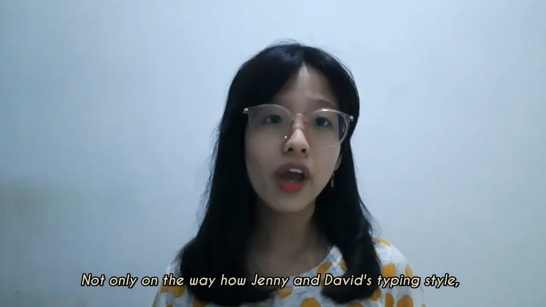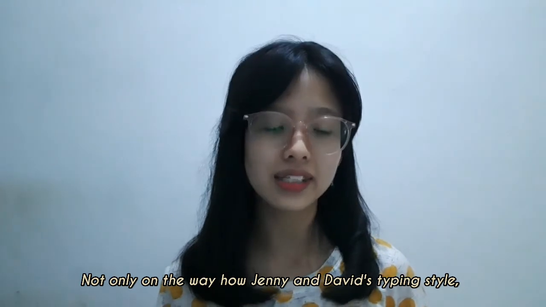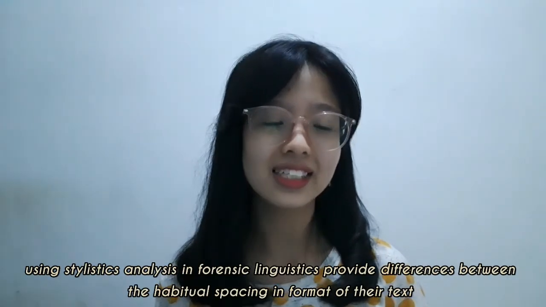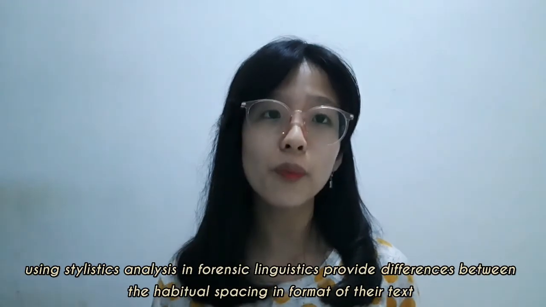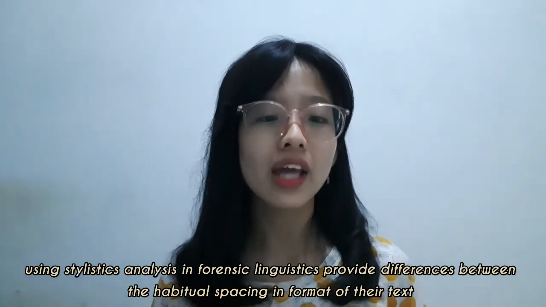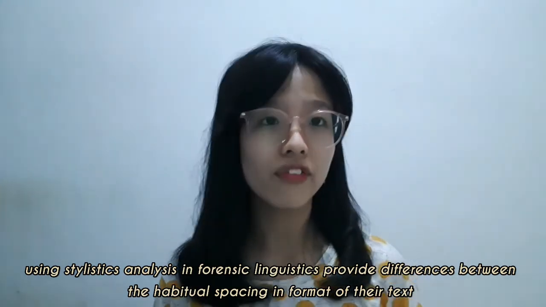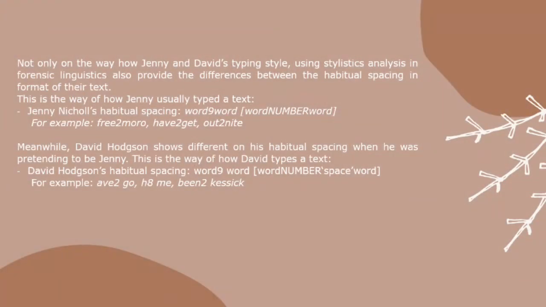Not only the typing style of Jenny and David, but also stylistic analysis in forensic linguistics provides the differences between the habitual spacing and format of their texts. This is how Jenny usually typed a text. Jenny Nicholl's habitual spacing is word, number, word. For example, "free tomorrow", "have to get out tonight".